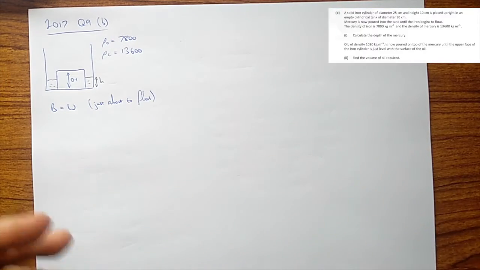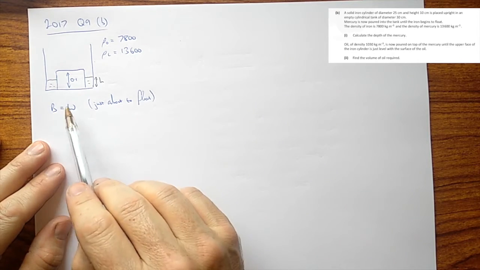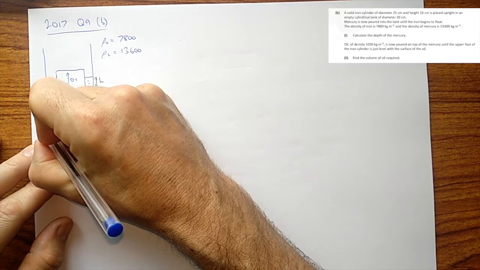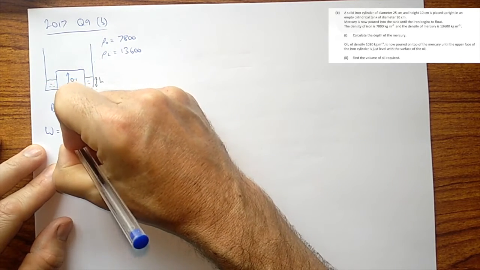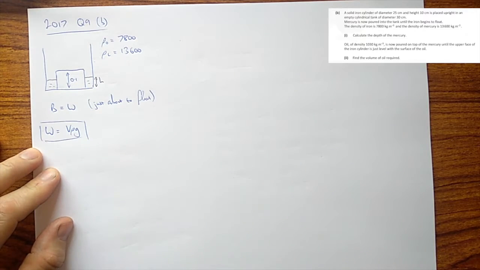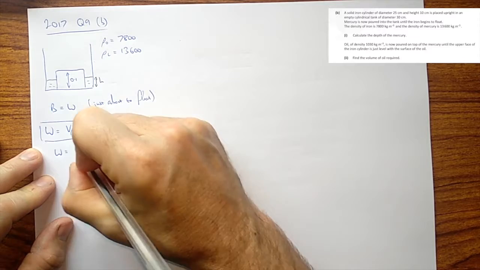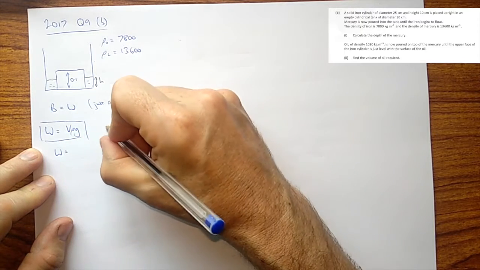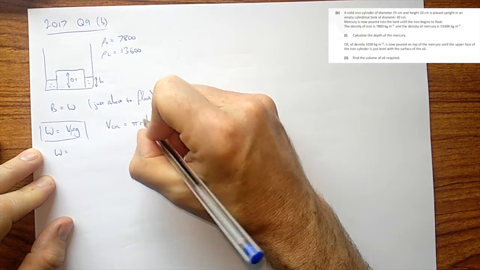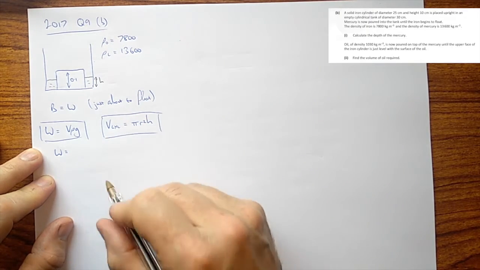So now our question isn't too bad, really. We've simply got to find an expression for the buoyancy and an expression for the weight. Well, let's start with the weight because it's a bit easier. So the weight equals V rho g. That's one of your standard weight equations. Well, what's it going to be in this case? The weight equals the volume. So remember, the volume of a cylinder equals pi r squared h. It's just your general expression. You should know that off the top of your head.